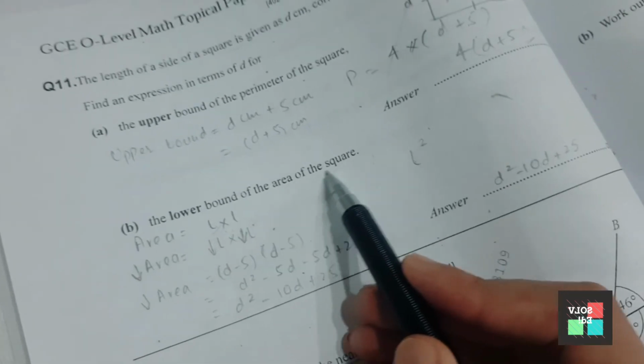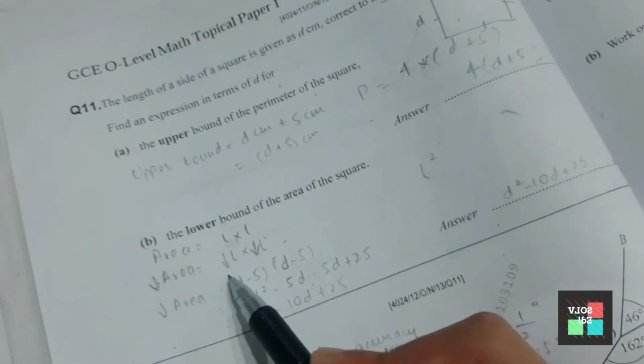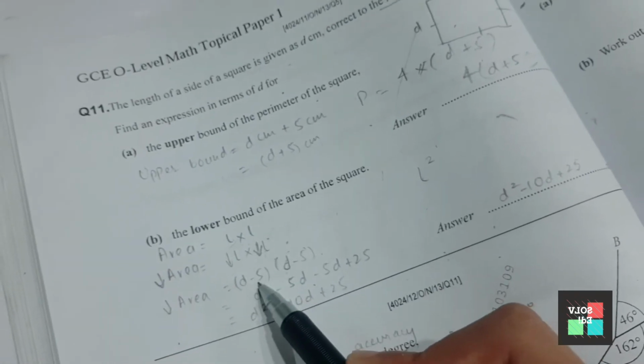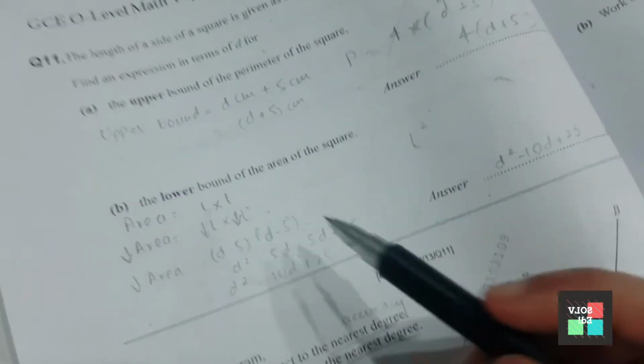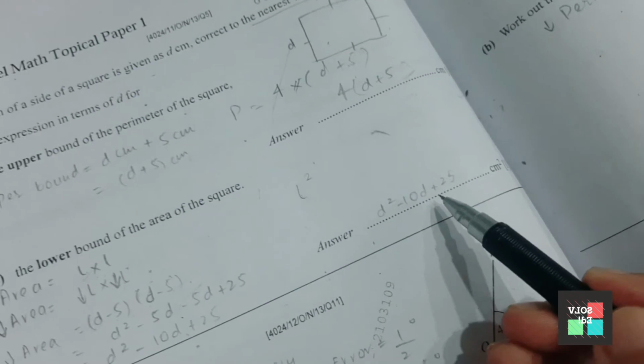Calculate the lower bound of the area of the square. Lower bound area is going to be equal to lower bound length into lower bound length. Lower bound length is going to be D, subtract away the error instead of adding it, and then it's going to give us a quadratic expression. We're going to just write it here.